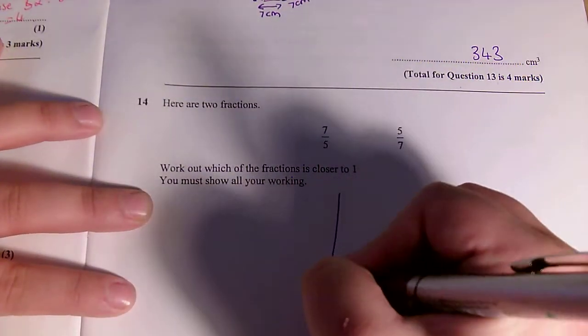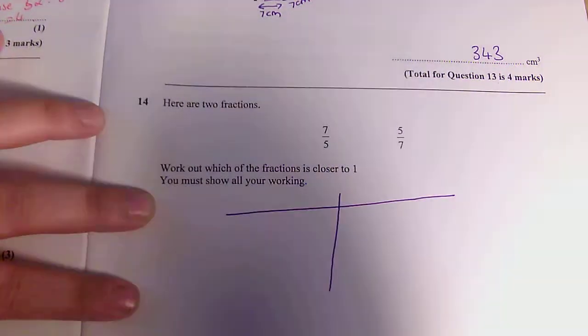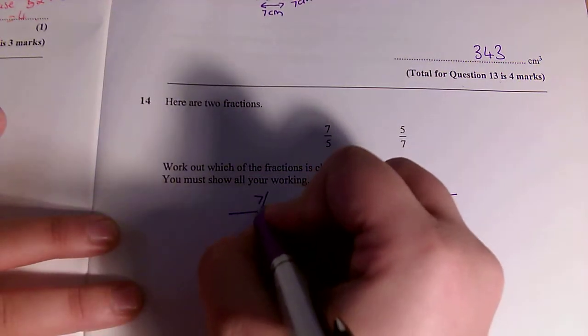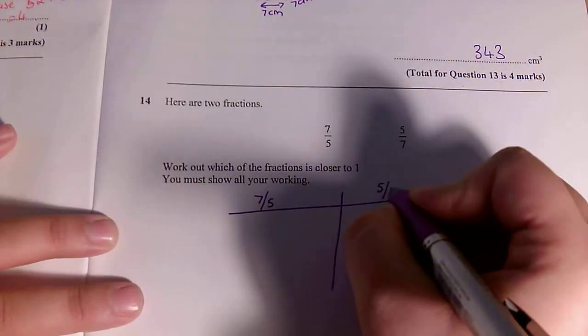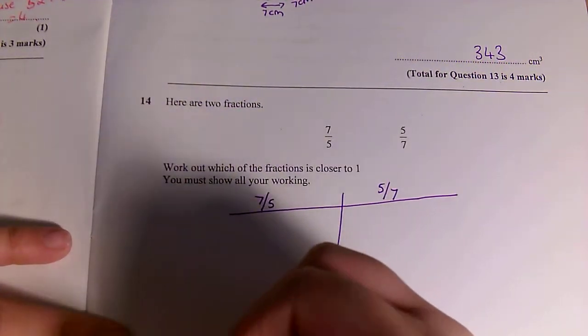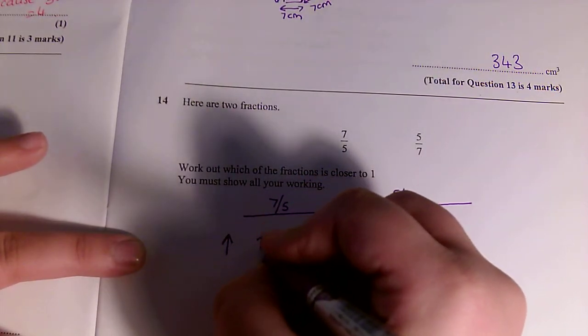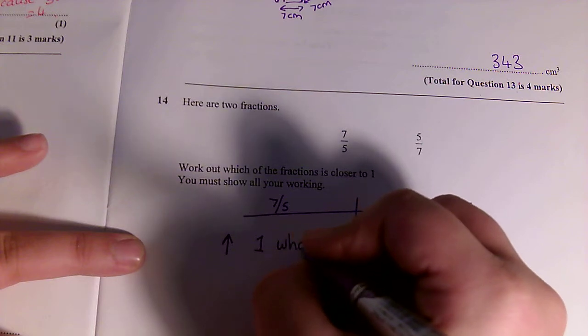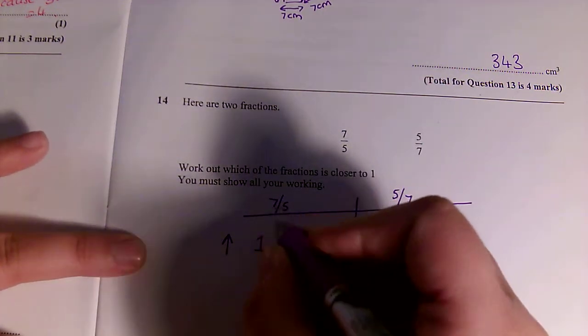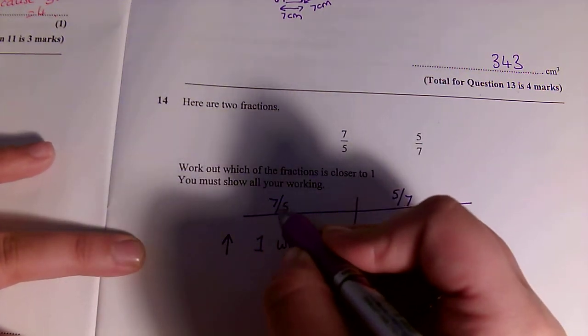Well, let me have a look. I'm just going to create a little bit of a table here. And I've got 7/5 and I've got 5/7. Now, what do I know about 7/5? That's greater than 1 whole. And 1 whole will be 5/5 and that's 7/5.